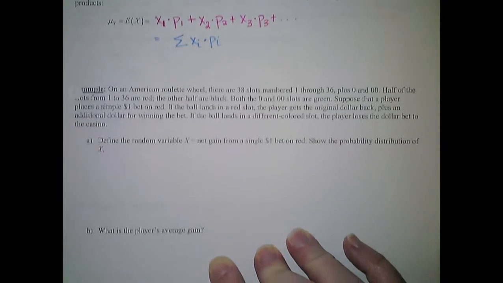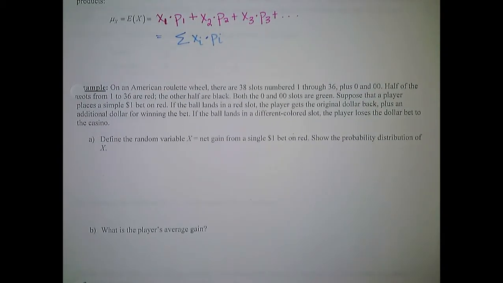So let's take that formula and apply it to an example. It says on an American roulette wheel, there are 38 slots numbered 1 through 36. Plus, there is a 0 and a double 0. Half of the slots between 1 and 36 are red, and the other half are black. Both the 0 and the double 0 slots are green. Suppose that a player places a simple $1 bet on red. If the ball lands on red, then the player gets the original dollar back, plus an additional $1 for winning the bet. But if the ball lands on a different colored slot, something other than red, then the player loses their dollar bet to the casino.